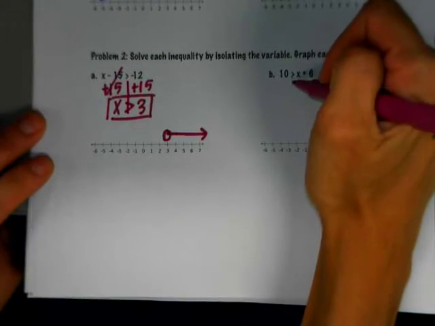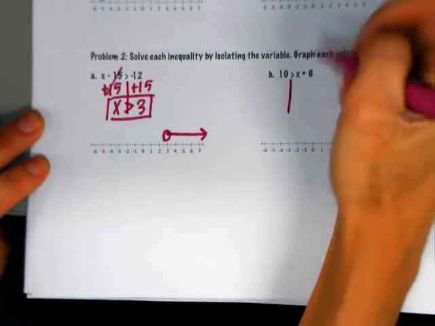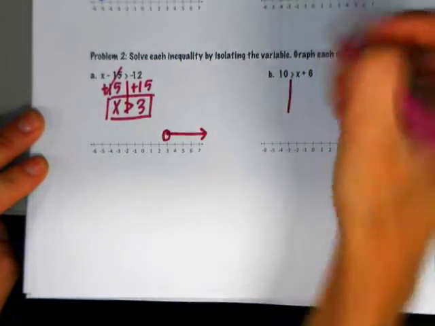And then on this one, we have an x plus 6 on this side, so what do we do to make it 0? Yep, minus 6.